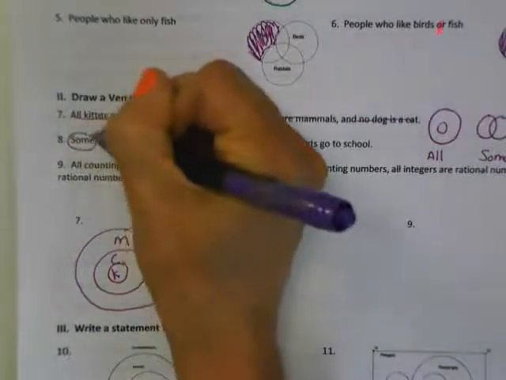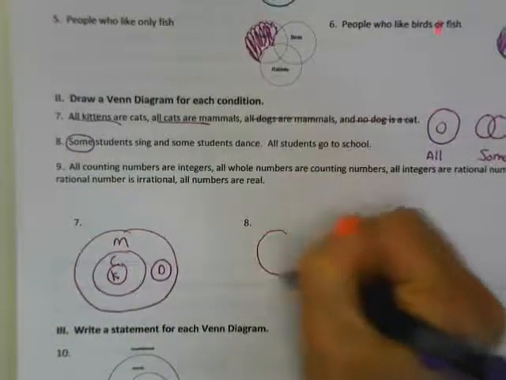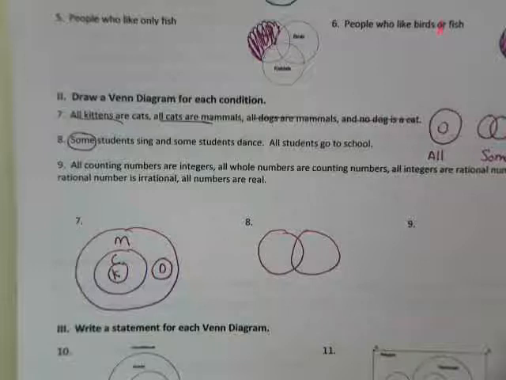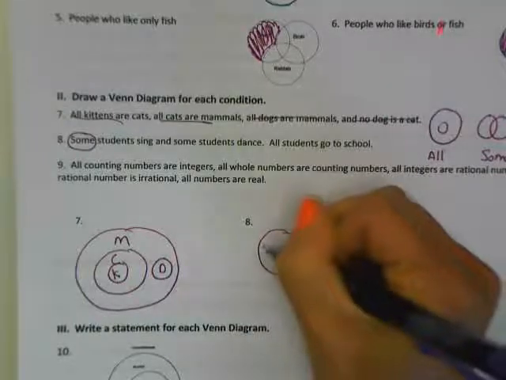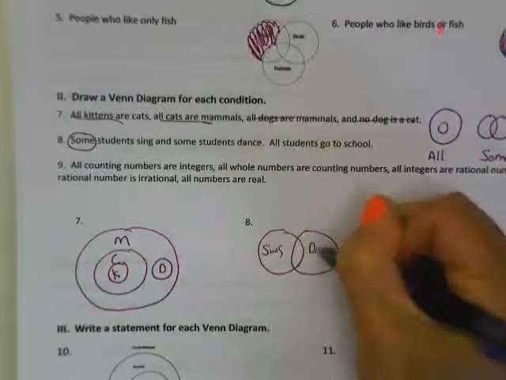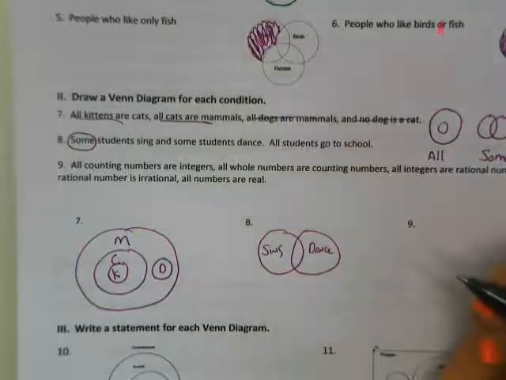Now, number 8, I see this keyword, some. So I can draw my 2 circles interlocking because that's what some means. Some students sing and some students dance. All students, so all go to school.